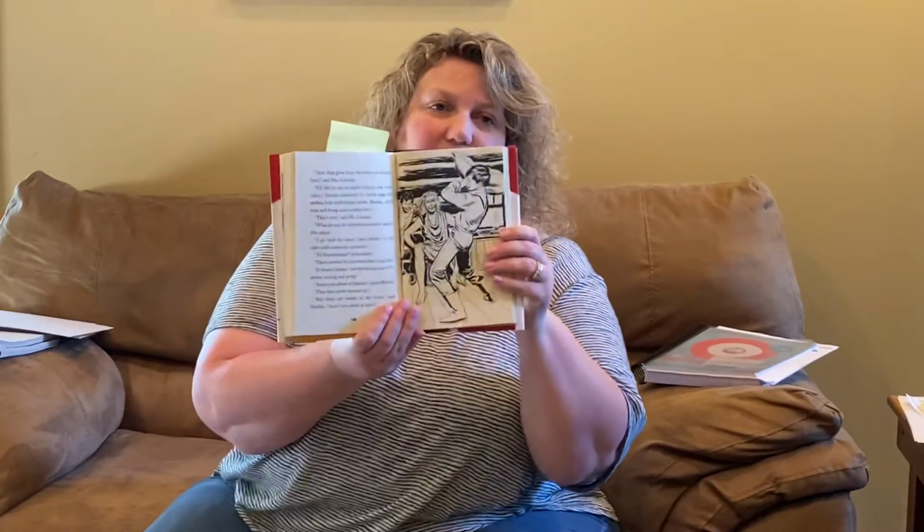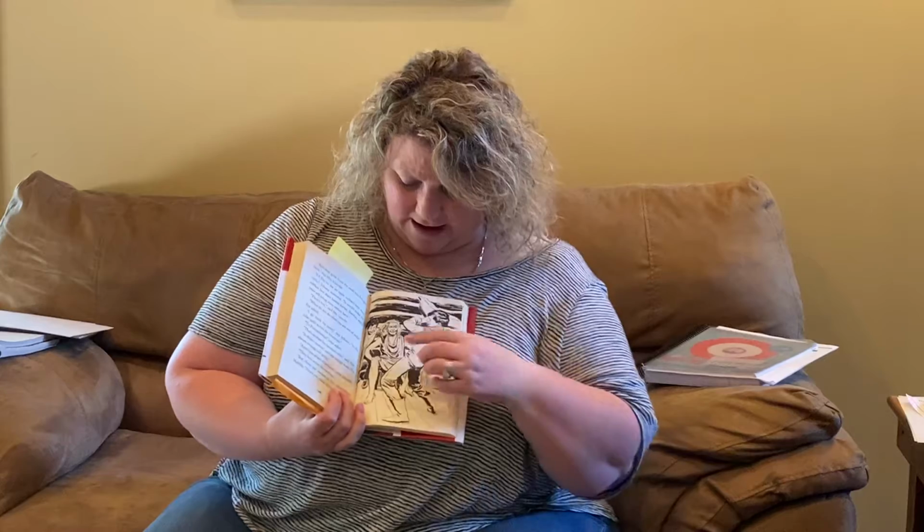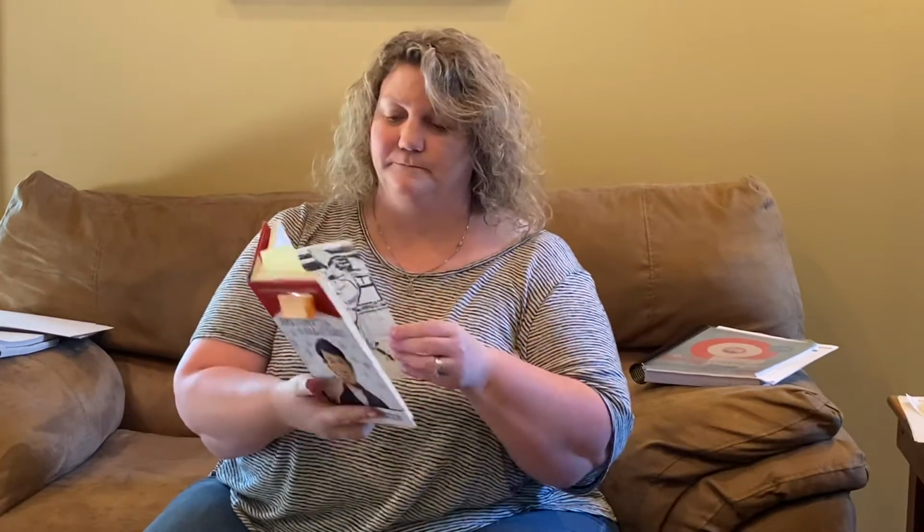And here's a picture. Can you see it? Abe is lifting the bag, and there's Johnny Appleseed, and he looks unusual, doesn't he?